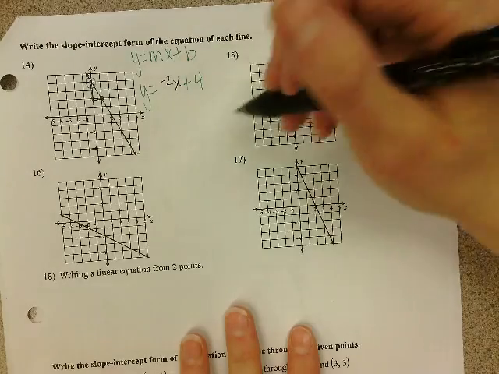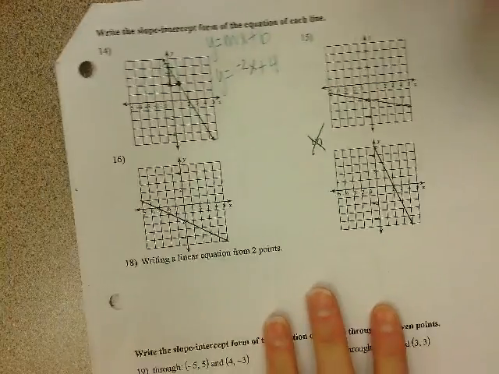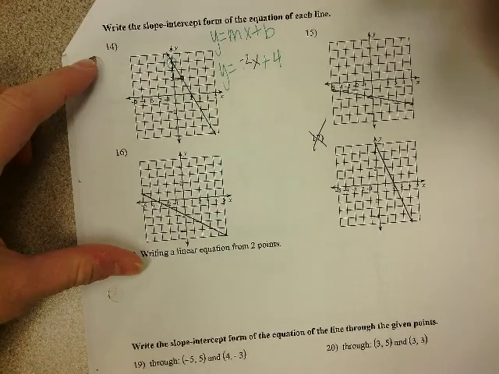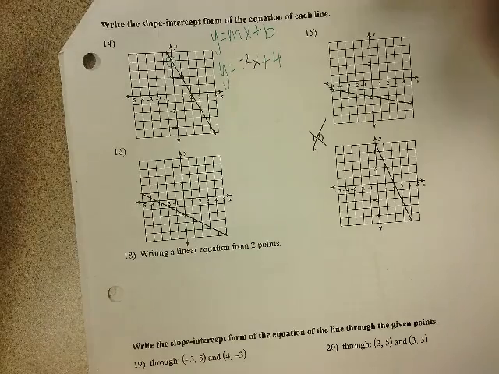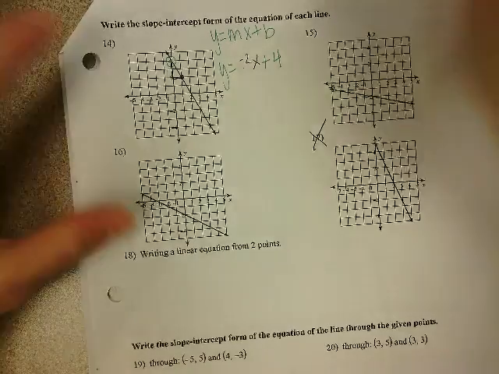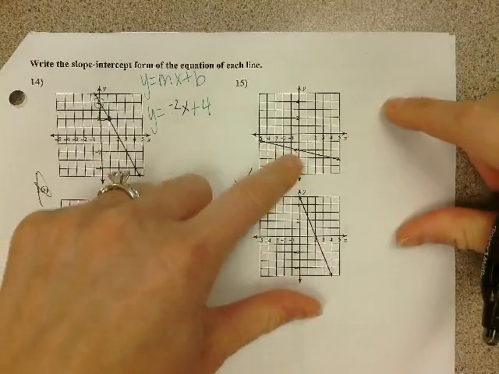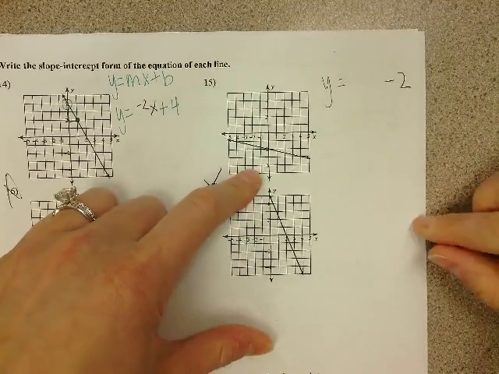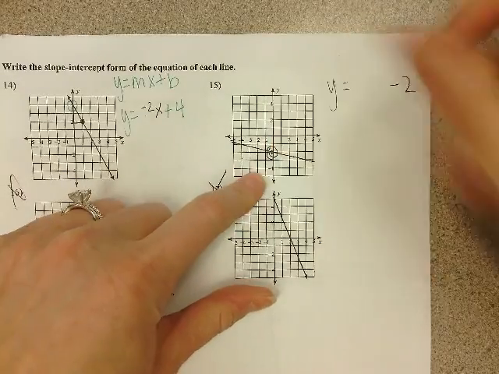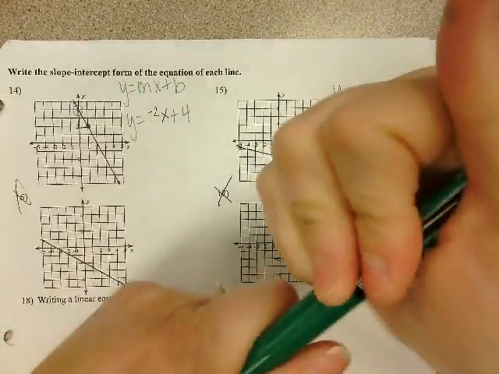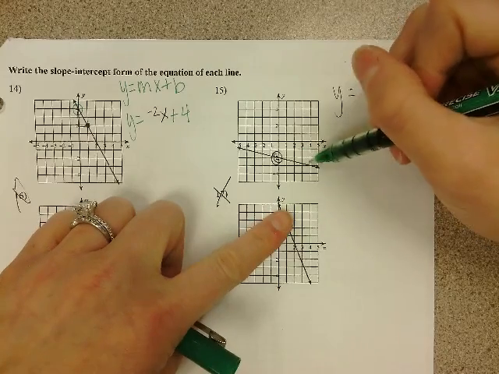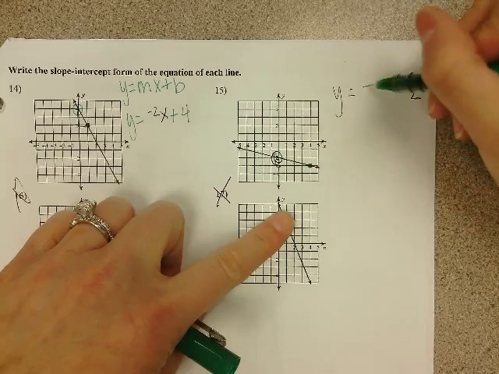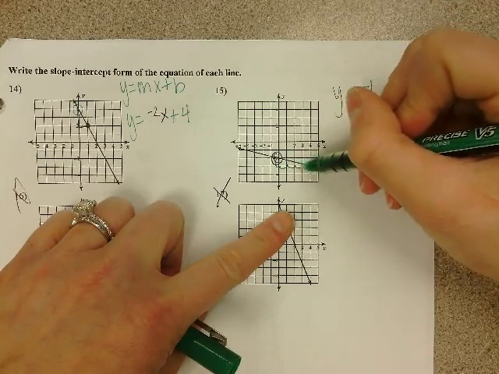17 doesn't even show you the y-intercept, so we're not going to do that one. And this one doesn't give us a clear point to go through, so we won't use that one either. All right, so let's do 15. What's our y-intercept? -2. So I have that out there. From there, the next point where it clearly goes through a coordinate is here. So I'm going to count down 1, and then over 1, 2, 3, 4.